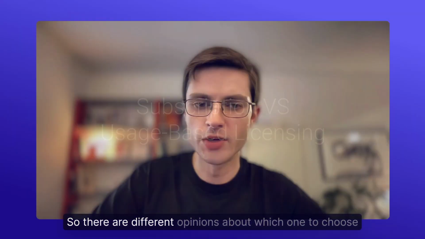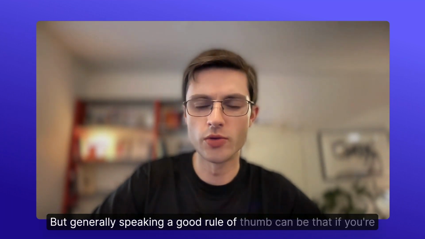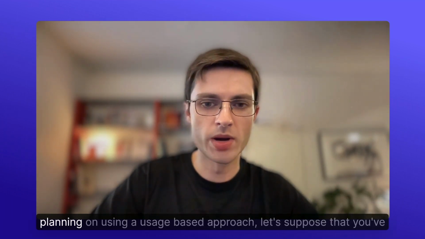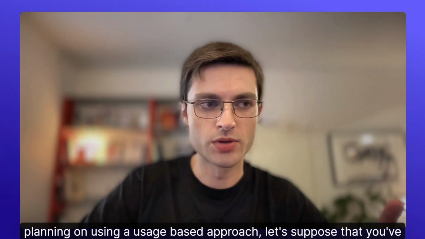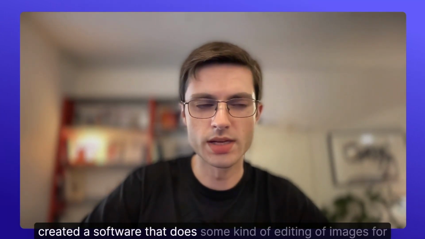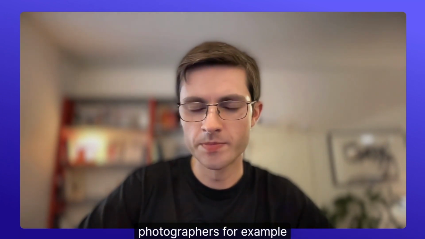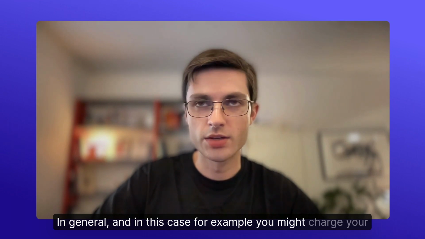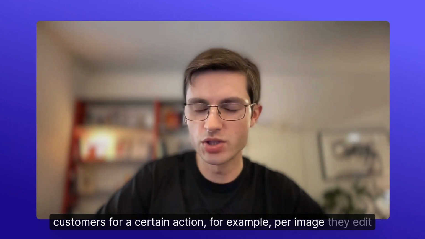There are different opinions about which one to choose, but generally speaking, a good rule of thumb is this. If you're planning on using a usage-based approach, let's suppose that you've created software that does some kind of editing of images for photographers, for example, you might charge your customers for a certain action, for example, per image they edit.